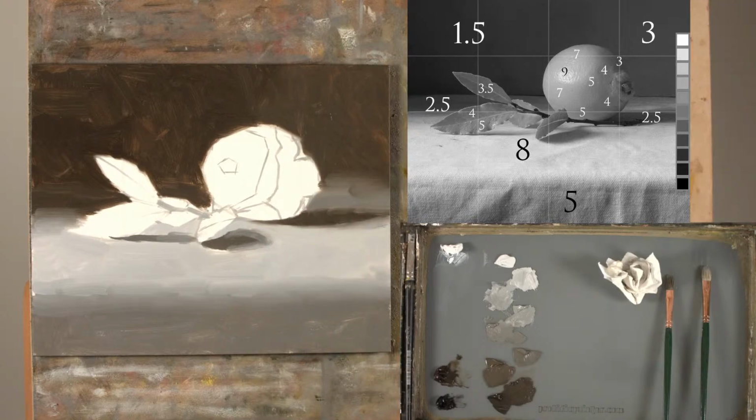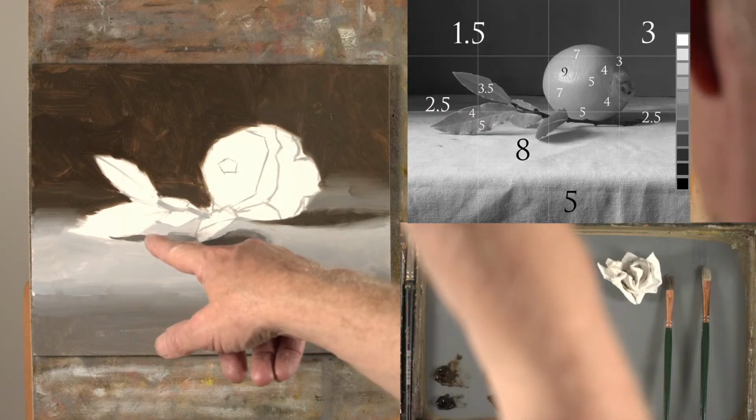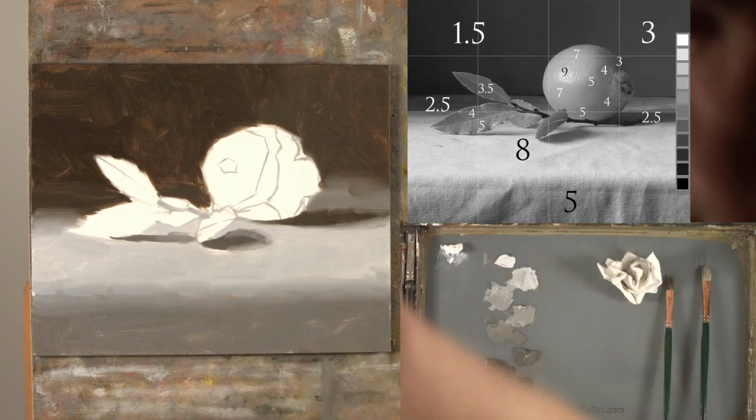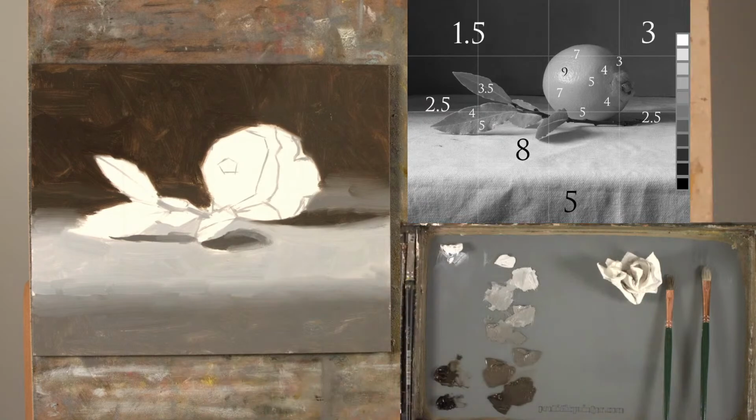Getting that effect of the cast shadows right, the edge being harder where it's closer to the object and then softer as it moves further away, is really key to making them feel like cast shadows. Really key. Even if they're not that accurately painted, they will work if the values are good and you get that softening effect in. Let me know when you're up to this point, because I'm going to do a little bit of softening on those now.